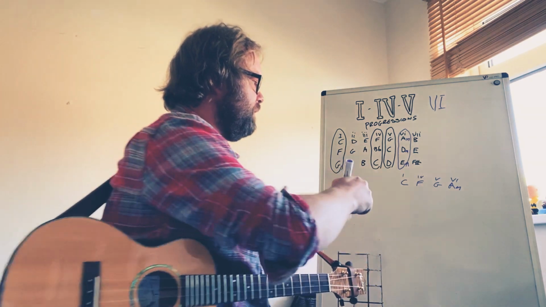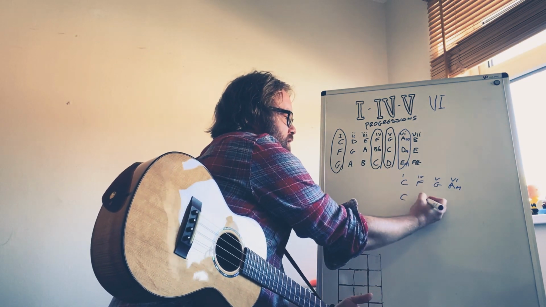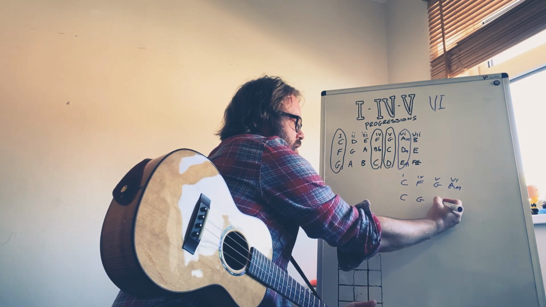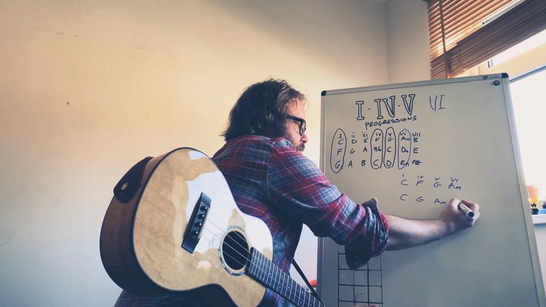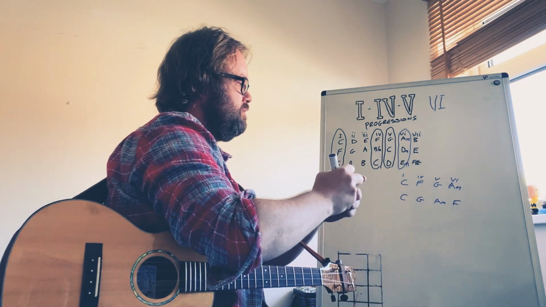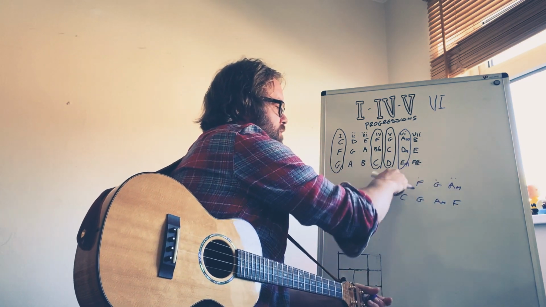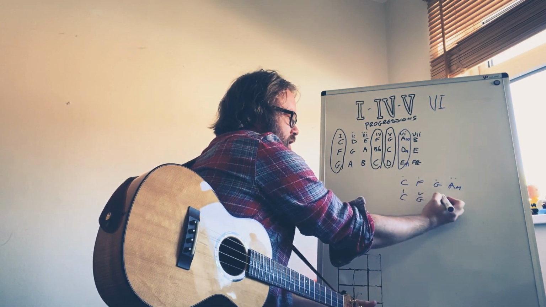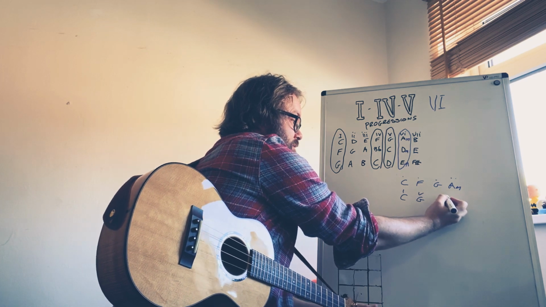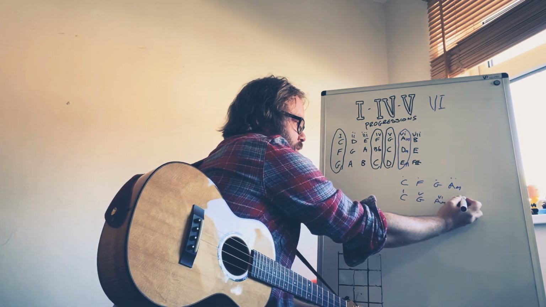Now, if we arrange this in a different order, let's play C, G, A minor, F. Okay, so now we've got 1, 5, 6, 4. This is one of the most common modern chord progressions that you'll ever get.